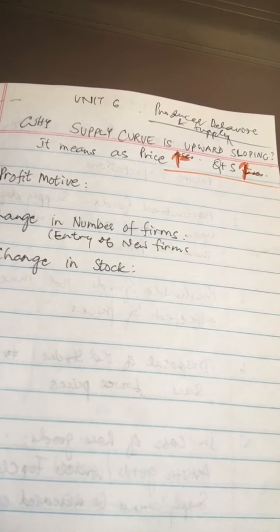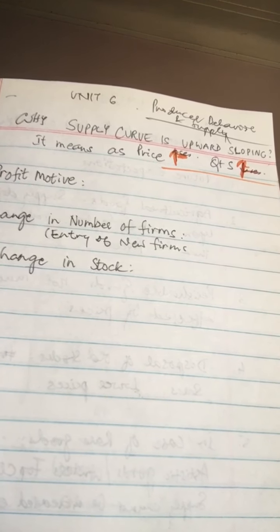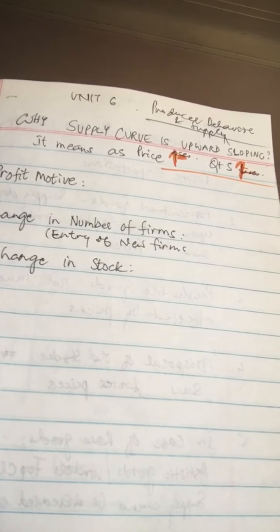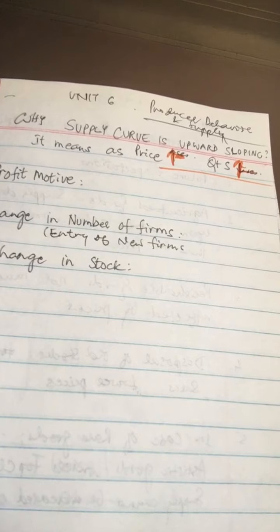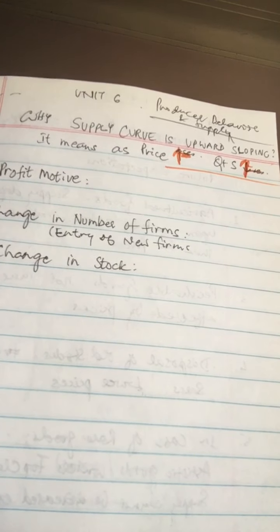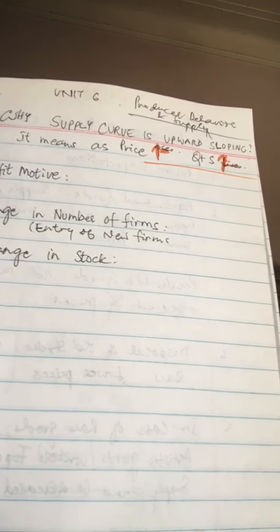Now, change in stock. When there are high prices, producers bring out their stock for sale and thus the supply increases. And in case of falling prices, the sellers would like to increase their stocks. They build stocks, they don't sell it to avoid losses. So these are some of the causes for the positive slope of the supply curve.